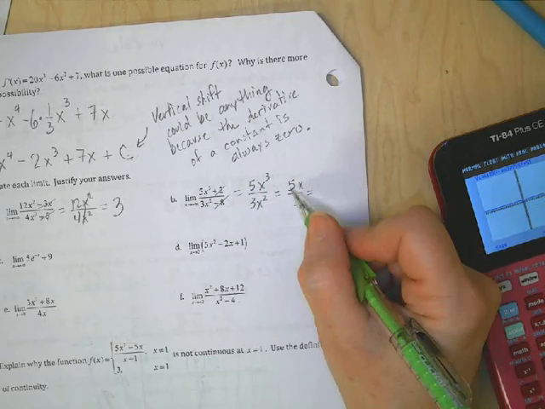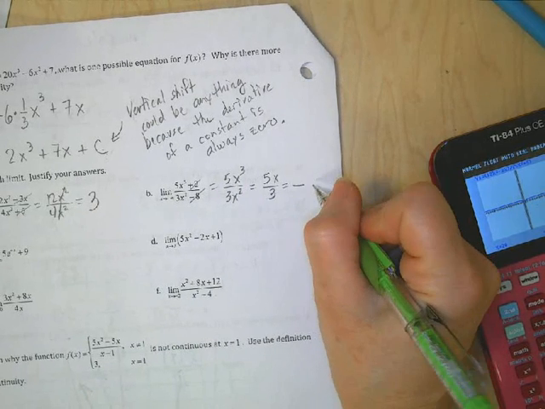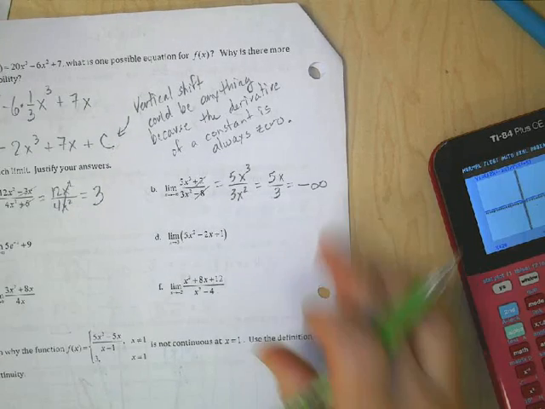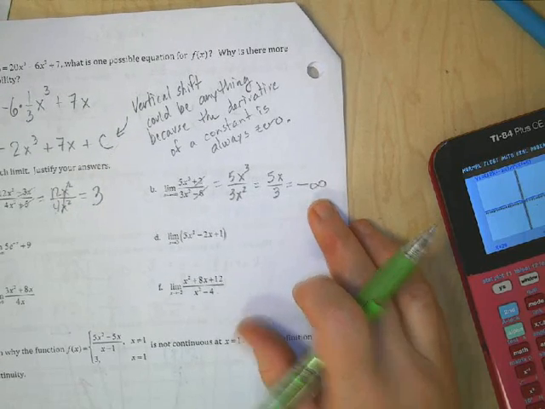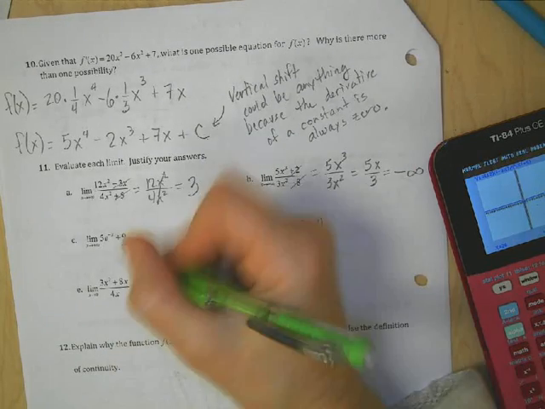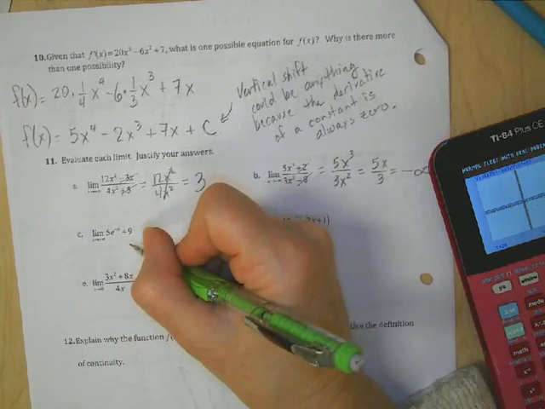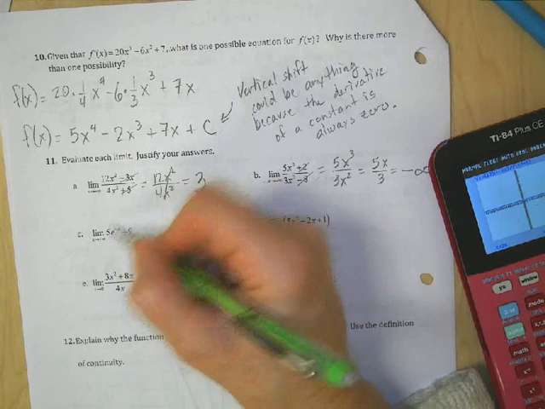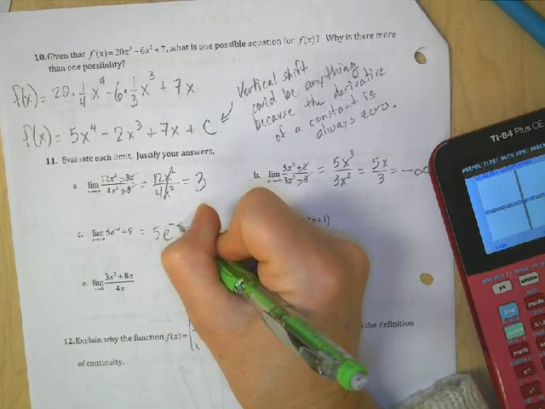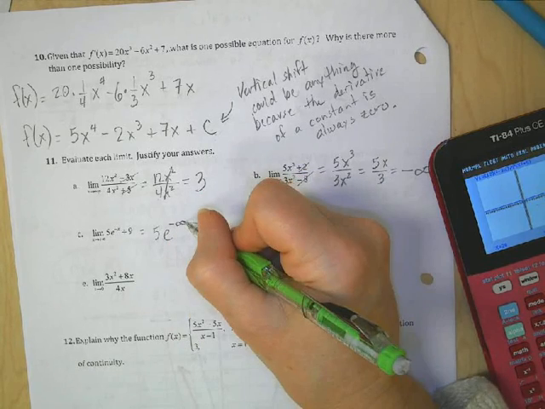5 times negative infinity is still negative infinity. So when we put in negative infinity, it's still going to be negative infinity. Okay. And if we go over here, what happens when we put in positive infinity? So if I do 5e to the negative, change my x to infinity, plus 9.